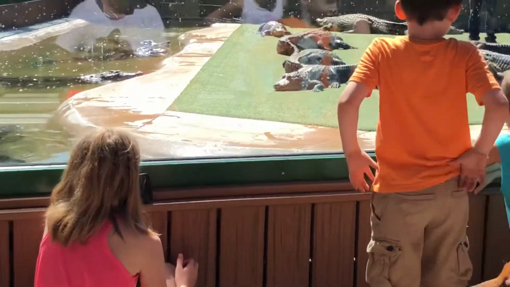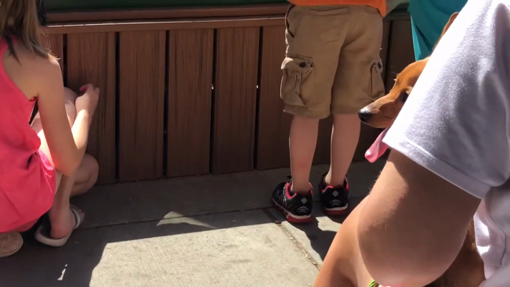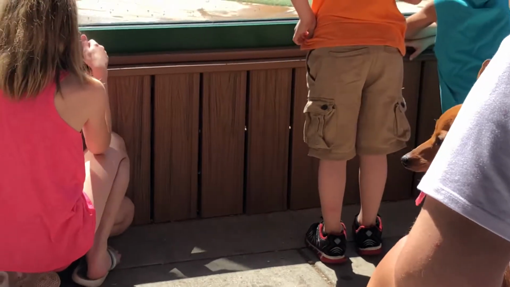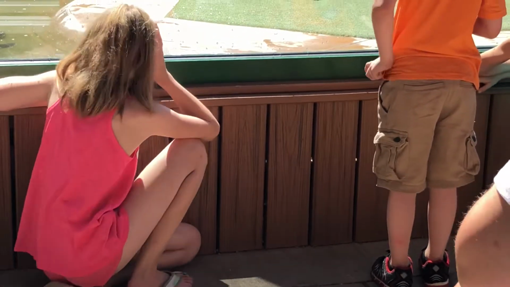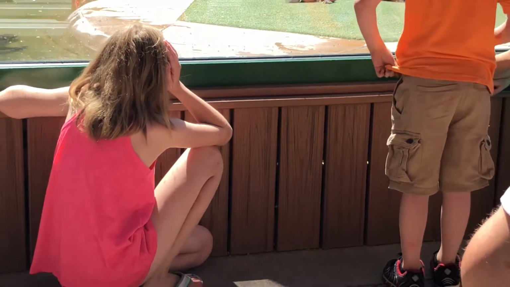So if you have a brother or sister out there, be very thankful they're not trying to eat you. But these guys still have very sharp teeth. They feed on things like fish, frogs, insects, really anything they can get a hold of.